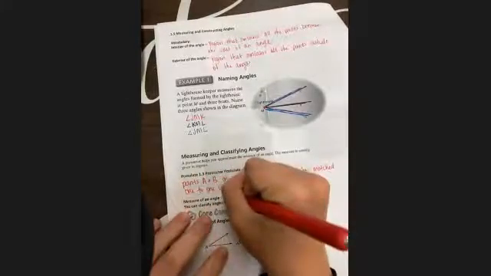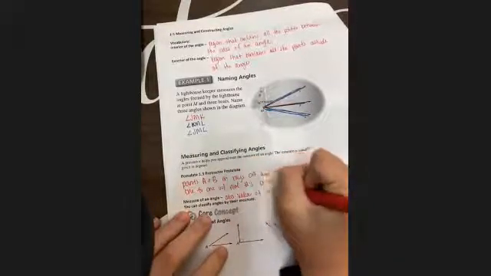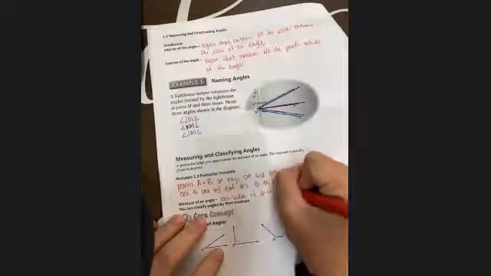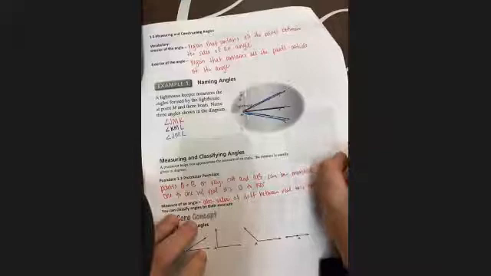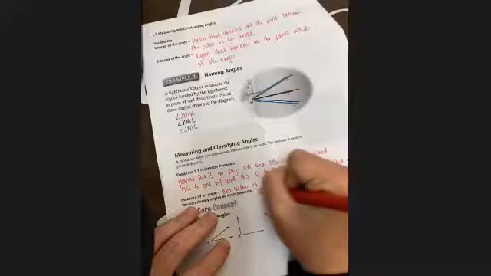The measure of an angle is the absolute value of the difference between real numbers matched with ray OA and ray OB on the protractor. And you can classify angles by their measure.